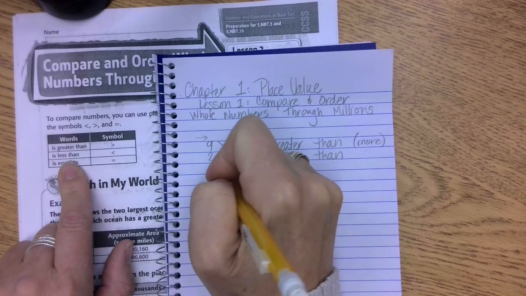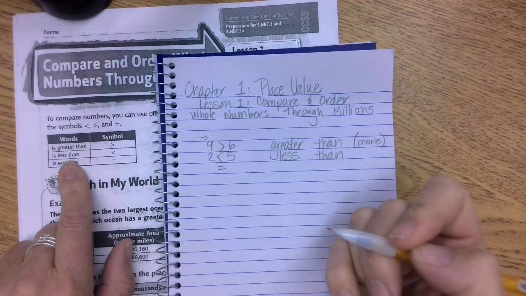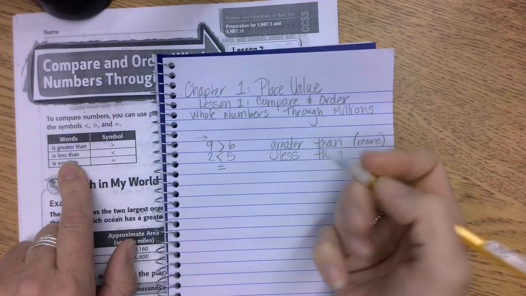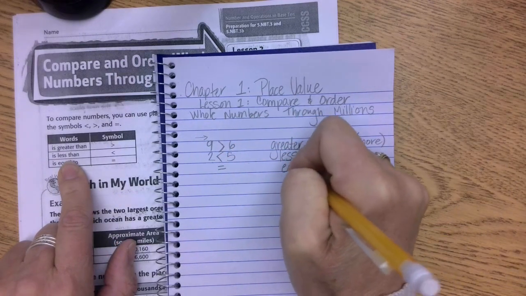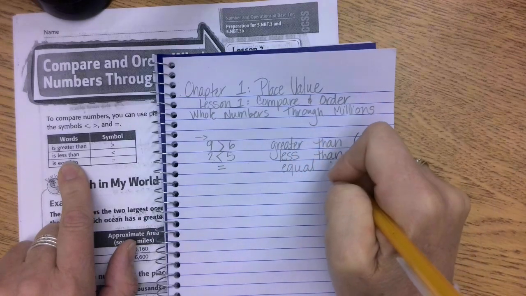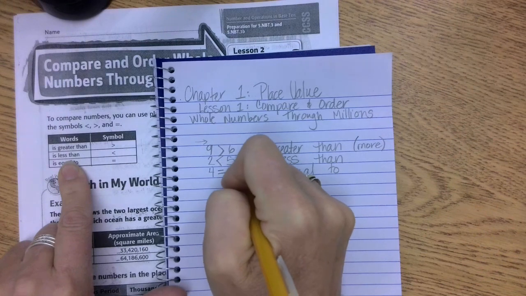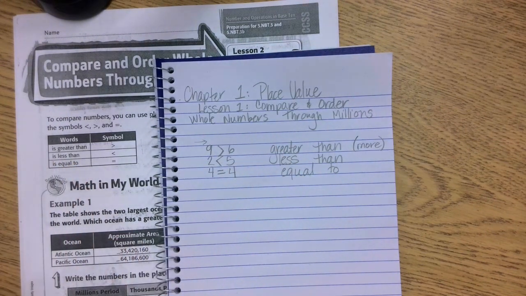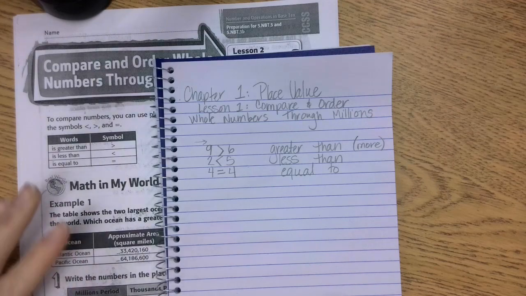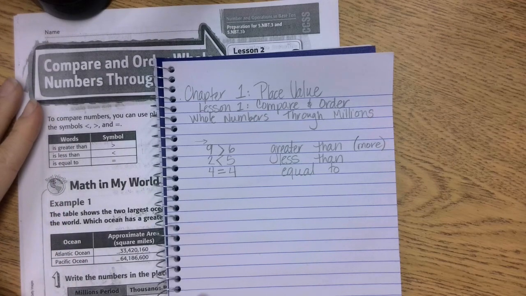We also have our equal sign here. So our equal sign simply means that they're equal to. All right. So for example, here I might have 4 is equal to 4. They're just the same. All right. So today we're going to be comparing numbers. And we'll use these signs to help compare. We'll find which ones are greater, which ones are less than.